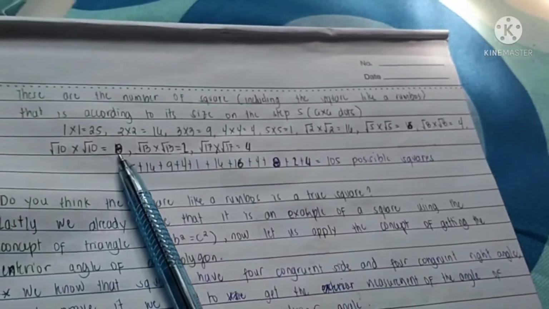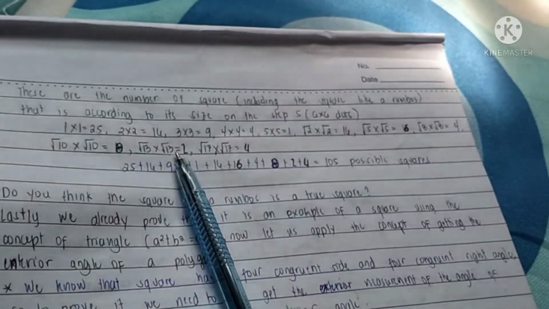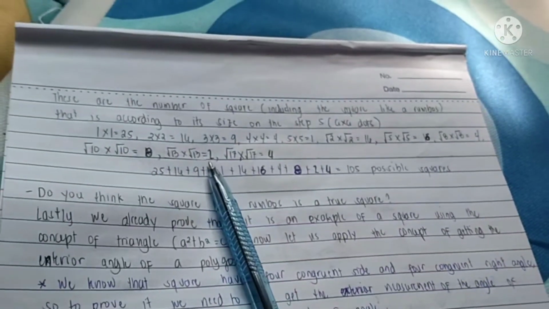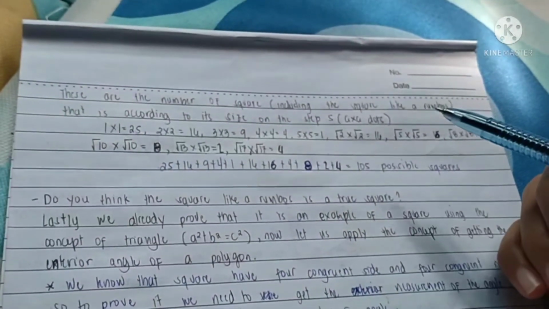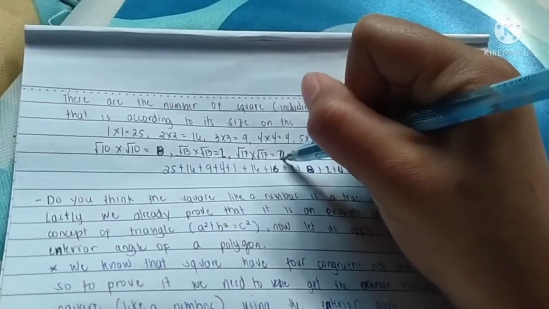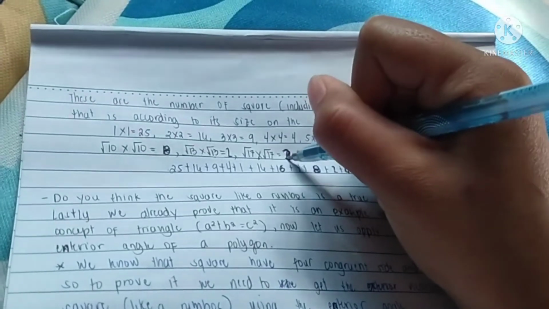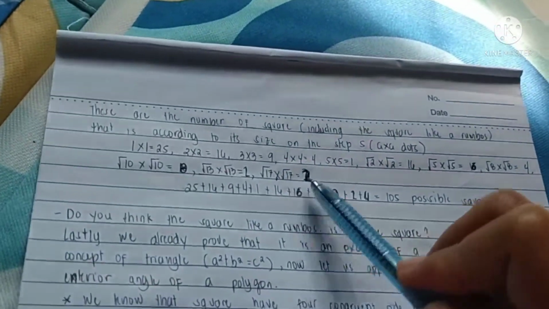Square root of 10 by square root of 10 is 8. The square root of 13 by square root of 13 is equal to 2. So, ito is 2. 2 lang. Mali kakasulat. So, square root of 17 by square root of 17 is 2.